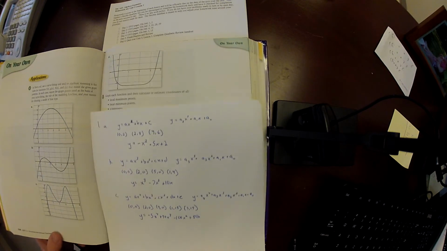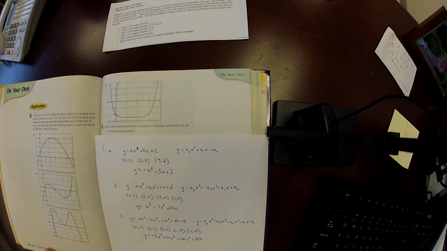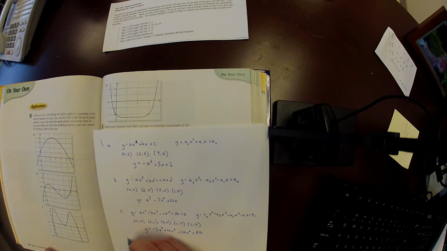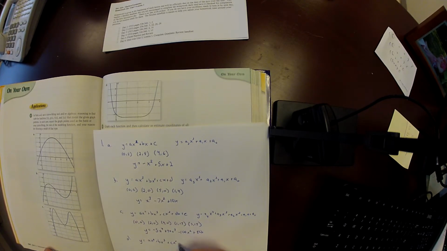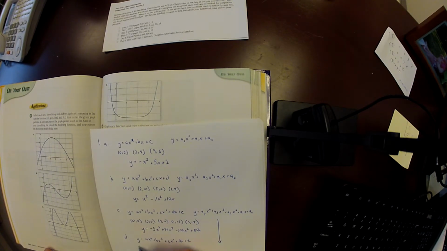So we have to look at D. Now D is at the top of the page there. D, again, I said earlier, it only has 1 minimum. So like, oh, quadratic, but it's not. The bottom of this definitely doesn't look like a parabola. So we're going to take enough data to do a cubic, like we did in the previous expression. So we have y equals ax to the 4th plus bx to the 3rd plus cx squared plus dx plus e. And again, I have that same standard notation. I need 5 points.